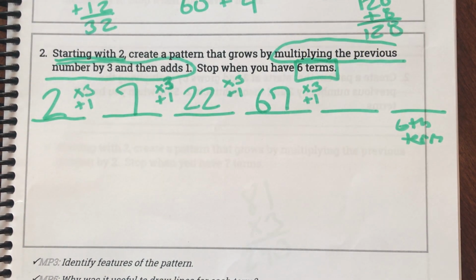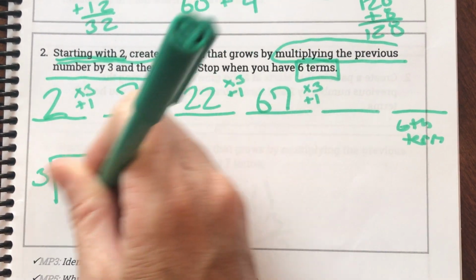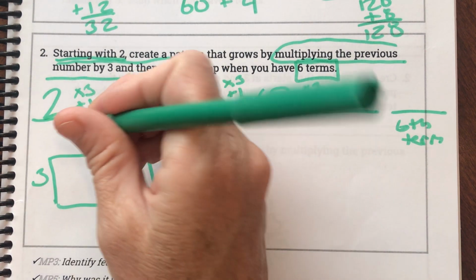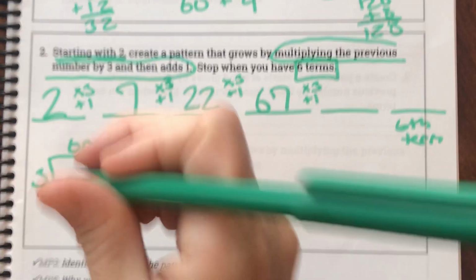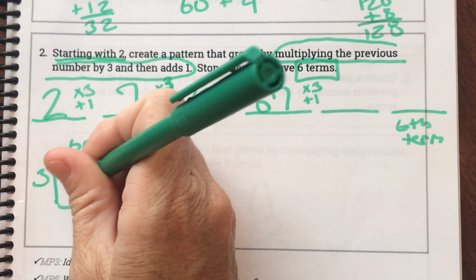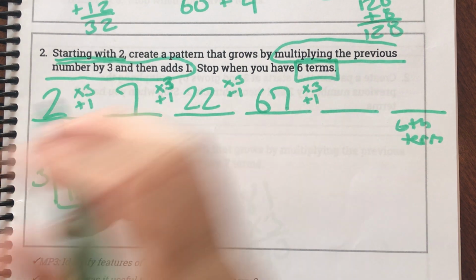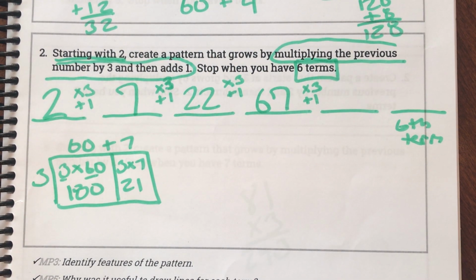This is probably one I wouldn't do the distributive property for, because it's a little trickier to do 3 60s and 3 7s. So this one I think I'll do the area model for. So let's set it up. We have 60 plus 7 times 3. So 3 times 60, well, 3 times 6 is 18, so it's 180. 3 times 7 is 21.